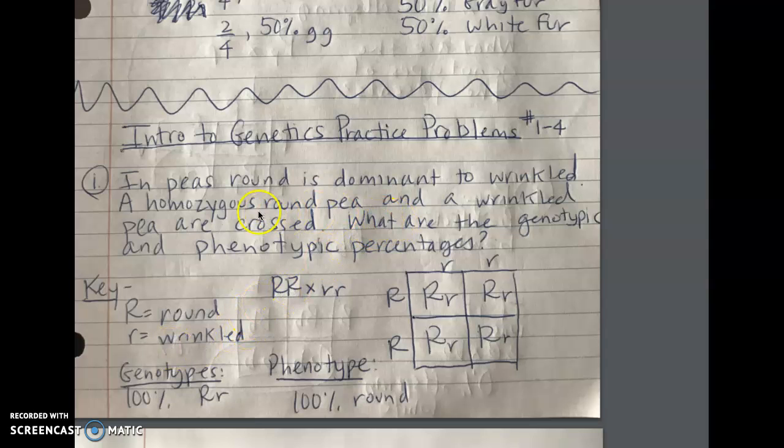Now, what are we crossing? A homozygous round pea and a wrinkled pea. Okay, homozygous means the same letter and it's round. So that's big R, big R. I'm writing out the parents right here. If you make a mistake here, again, your problem will all be incorrect. So homozygous dominant round pea crossed with a wrinkled pea. Okay, or it's homozygous recessive. Wrinkled is the recessive trait, and if a pea is wrinkled, it's going to have 2 lowercase r's, no big R round allele to cover up the wrinkled allele, okay?